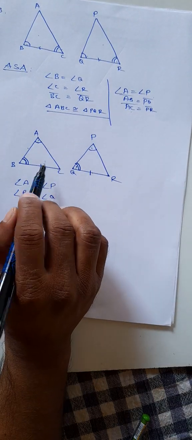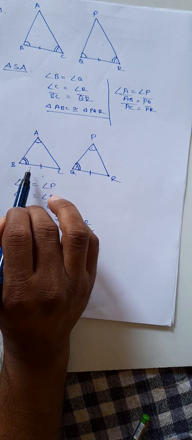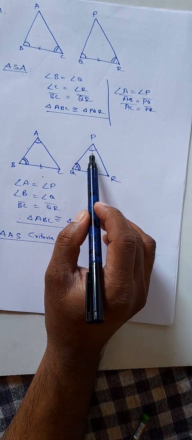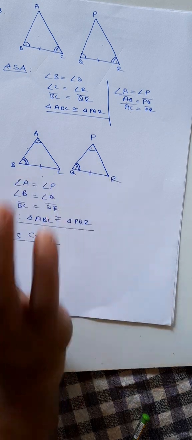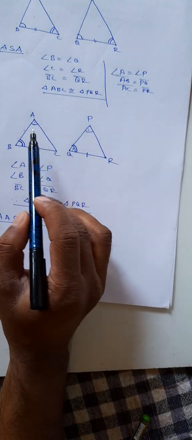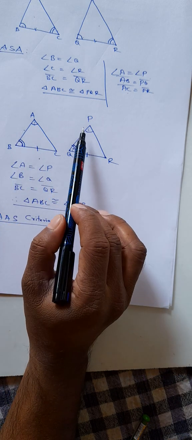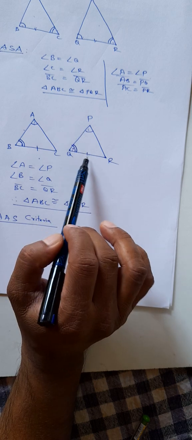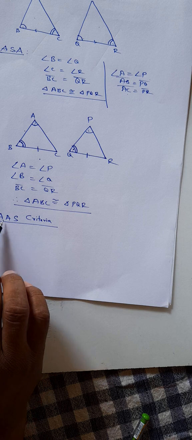So in two triangles, if two angles and one side not included by those angles in the first triangle are equal to two angles and one side not included by those angles in the other triangle, then they are said to be congruent, right? Here two angles and another side not included by these two angles, and the side not included by the angles is QR here. These two triangles are congruent. This criteria is called AAS.